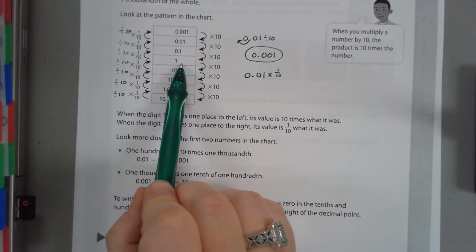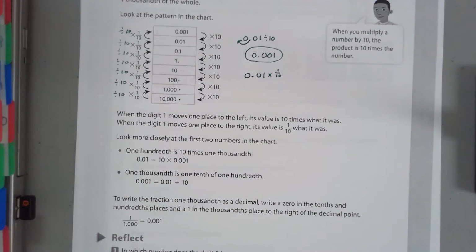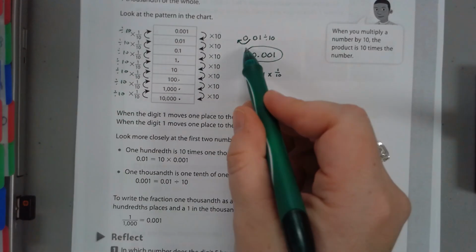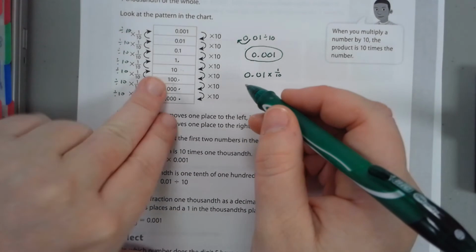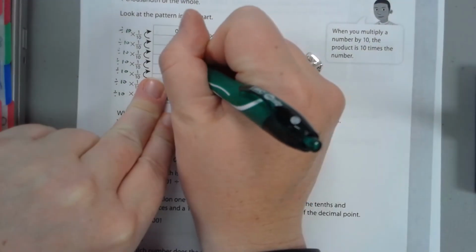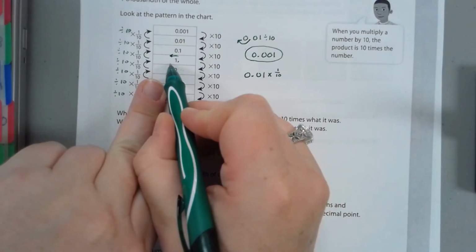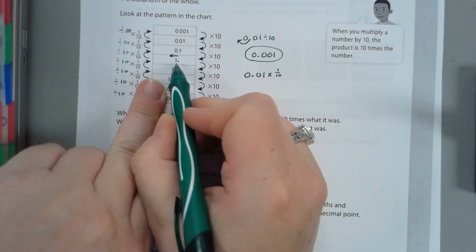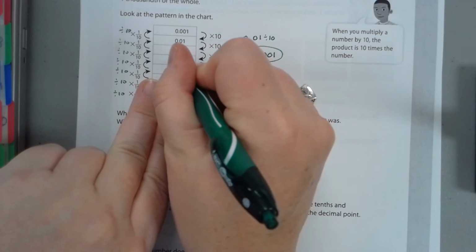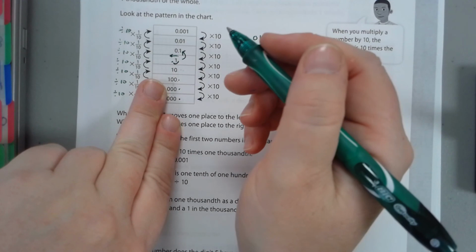Now, this is where some people get confused. Remember, there is that invisible decimal that's right there. And as you remember me saying over here, every time we divide by 10 or multiply by a tenth, the decimal is going to move to the left. So 1 times 1/10, or 1 divided by 10, I'm going to move that decimal one place over, and it turns into 1/10.